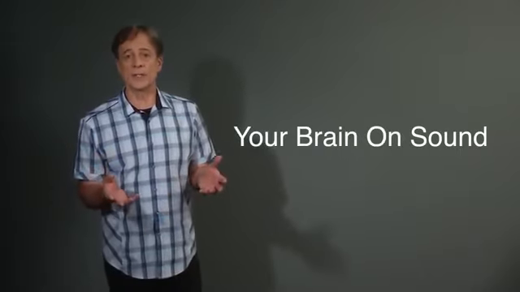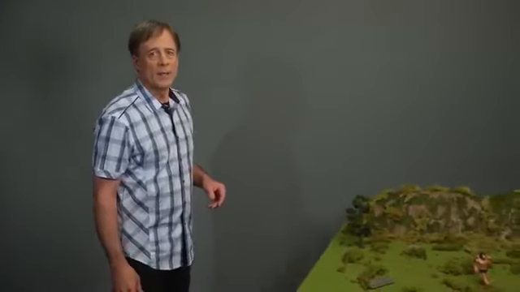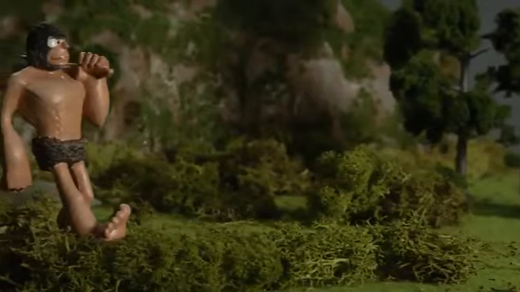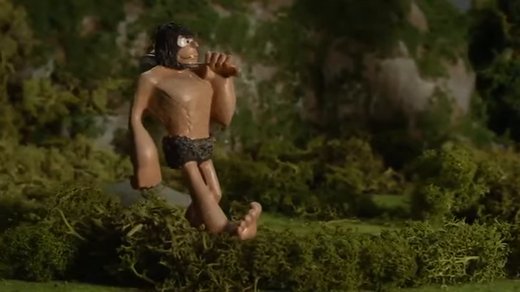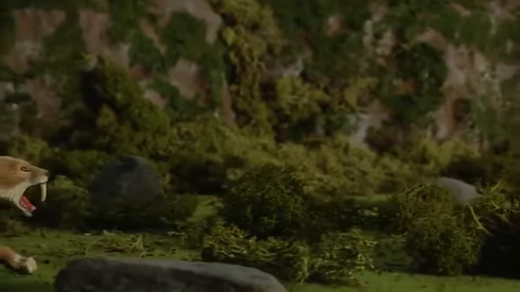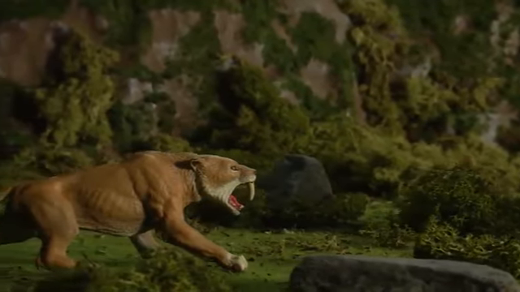When we talk about acoustics, we should talk about your brain on sound, because our sense of hearing, ears and brain, are sensitive to acoustics. And hearing is a survival tool. You're hunting for lunch 30,000 years ago. You hear a twig snap. If your brain doesn't tell you instantly which direction to run, you might be lunch.